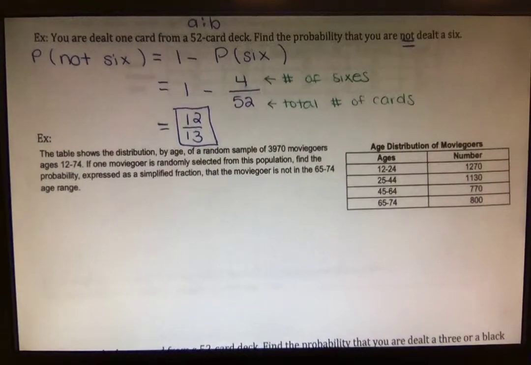Questions for me? What fraction? But then you have to do 1 minus. Oh, change that into 52 over 52? Or you want to simplify this fraction? Yeah, that's okay. So what would it be? 2 over... Okay, so 1 over 13. And then we know 1 is 13 over 13. So 13 minus 1, bingo, same thing.